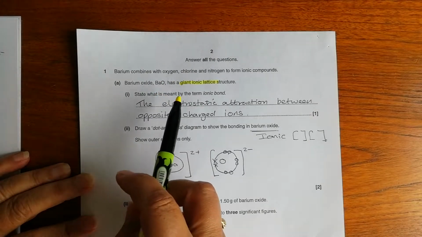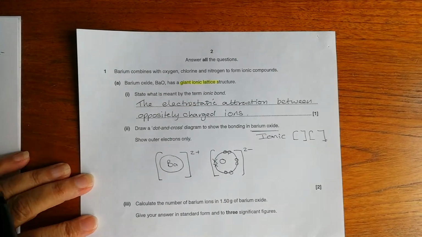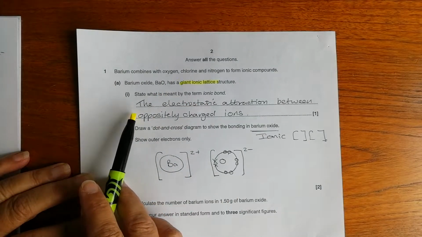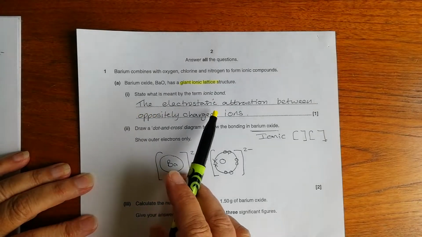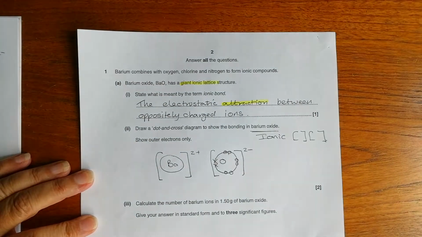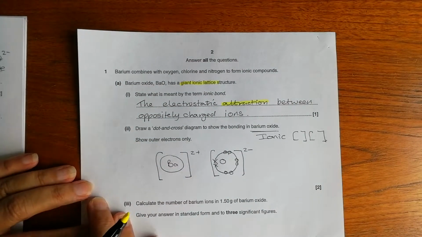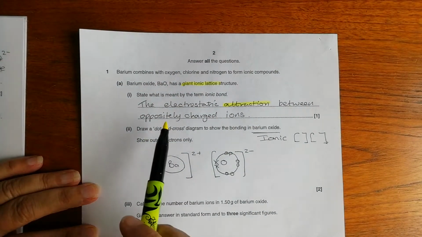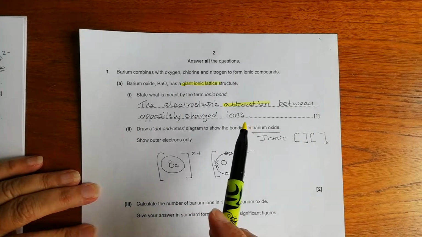Right, so first of all we've got to state what is meant by the term ionic bonding. This is a standard answer. We need the electrostatic attraction, need that word there, between the oppositely charged ions. We're also allowed to just say between positive and negative ions.